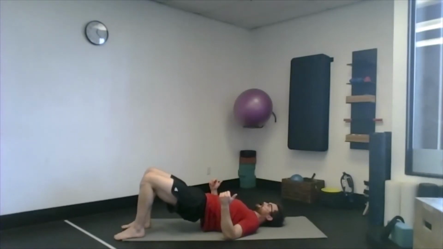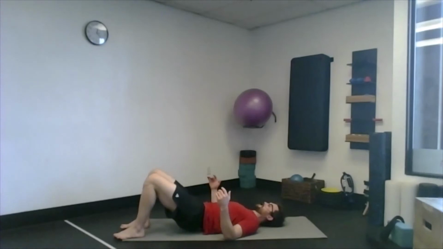Deep breath in first. Exhale, brace. Lift that right leg just an inch off the floor. Stabilize your pelvis. Don't let that hip drop to the side. Hold, hold, hold. Good, right foot down. Hips come down. Take a breath.